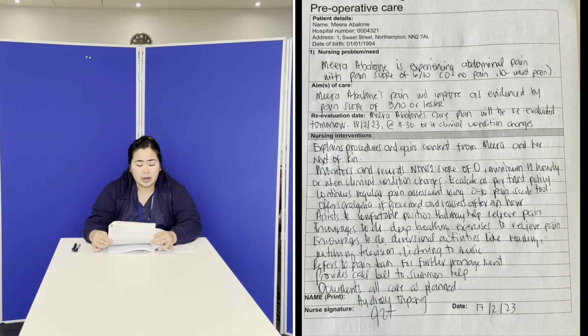For the aims of care, it only means that it has to answer your nursing problem or need. So if your problem or need is pain, your aim of care is for Mira to be not in pain anymore. So how will you write that in a sentence? Mira Abalone's pain will improve as evidenced by pain score of 3/10 or lesser.